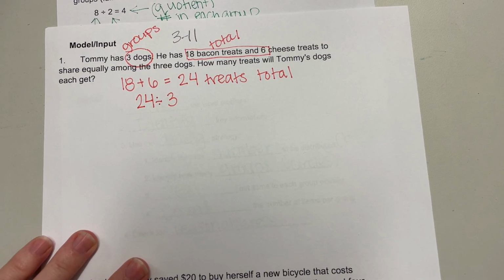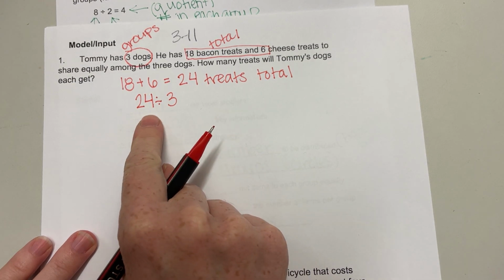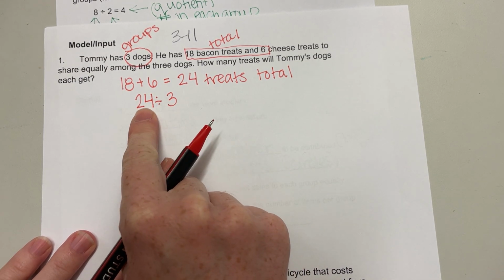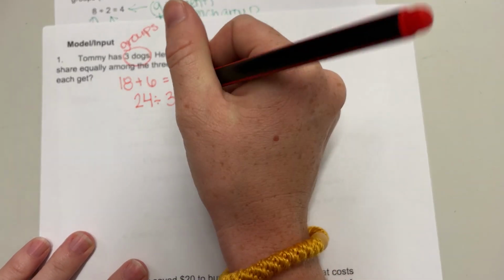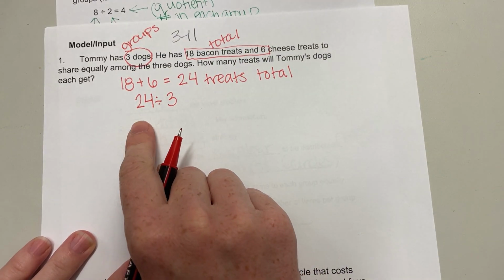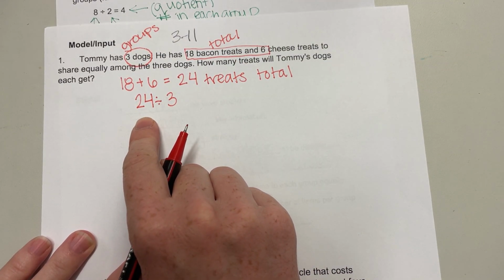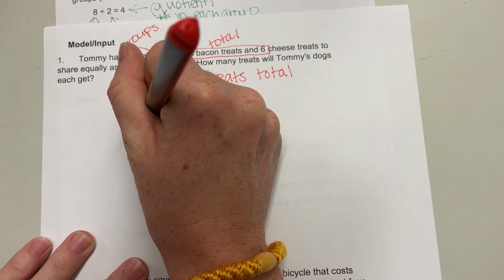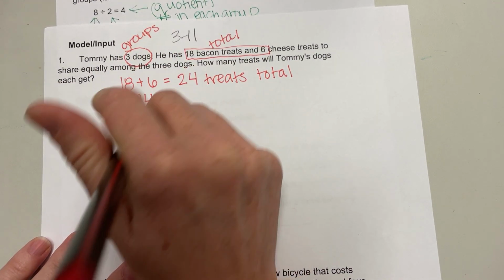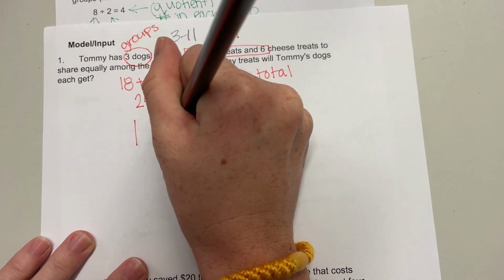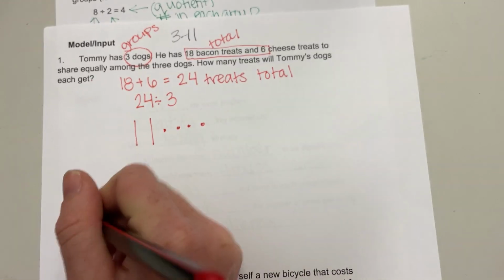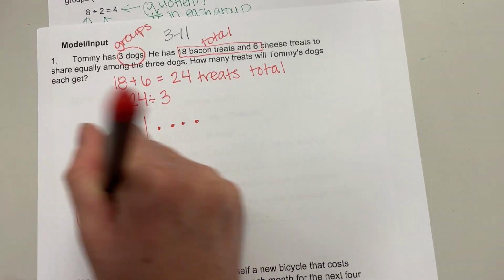When I do that, I can just see that it is 8, but I need to actually deal it out and see. So I have 1 10, 2 10s, so 10, 20, 1, 2, 3, 4, and I'm going to put it into 3 groups.